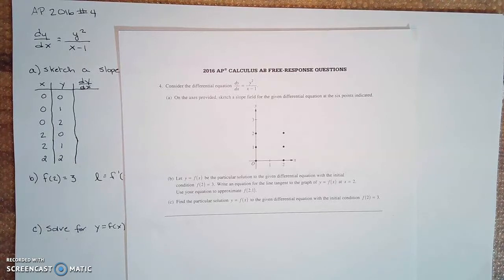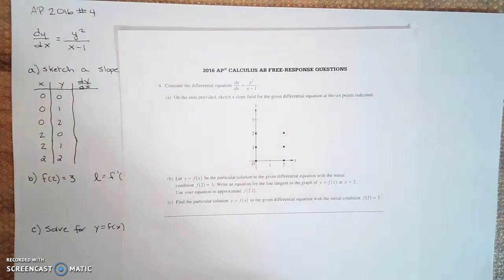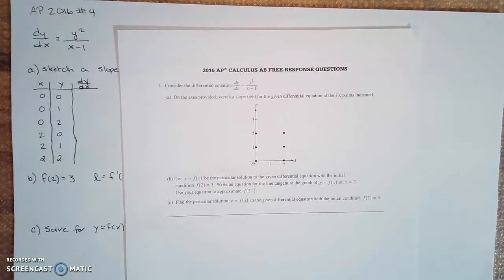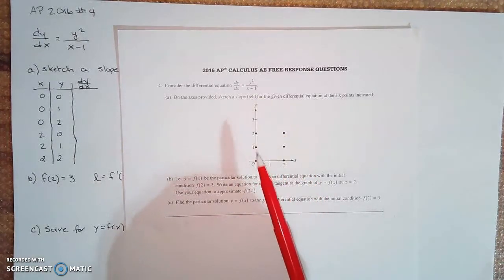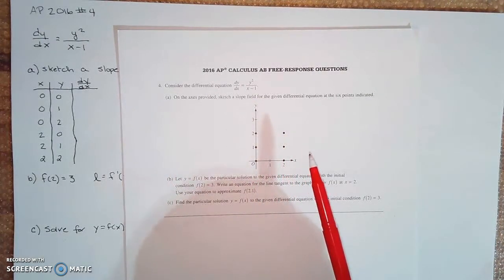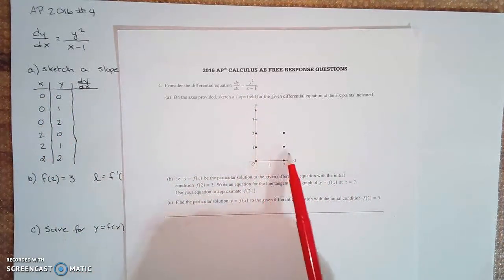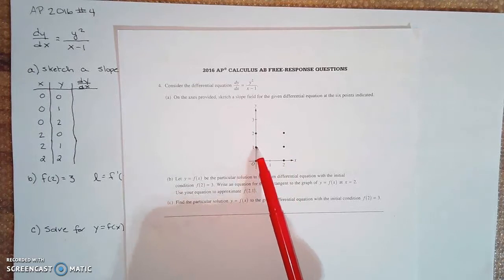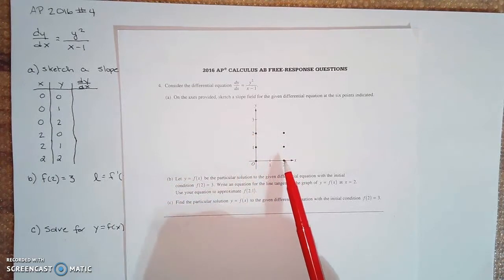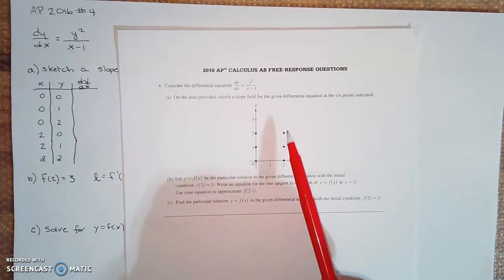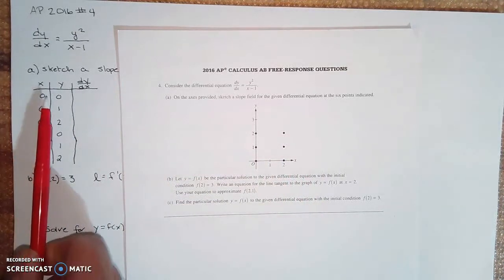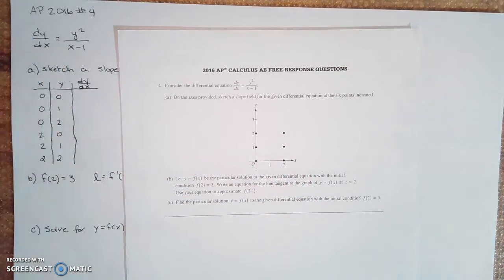So let's take a look at what we've got here. I'm just setting up a blank document while I'm doing that on the calculator. I've got a blank doc ready to go. It says on the axes below, sketch the slope field for the differential equation for the 6 points indicated. They're never going to give you more than 6 points. So what I've done over here is I've created a table of values. I've written in all the 6 points they have: (0,0), (0,1), (0,2), (2,0), (2,1), (2,2). And literally I'm going to take the numbers I have here and fill them into the slope field to find the slopes of each of those points.